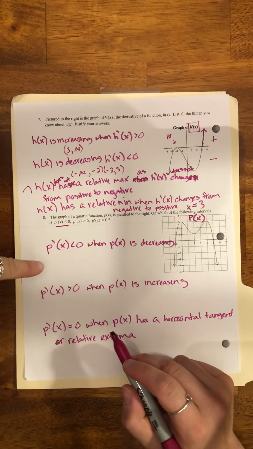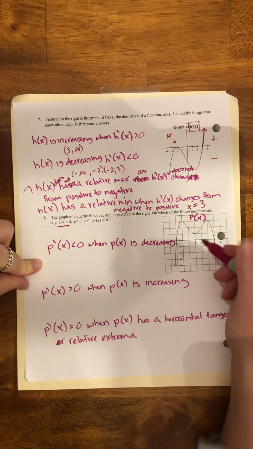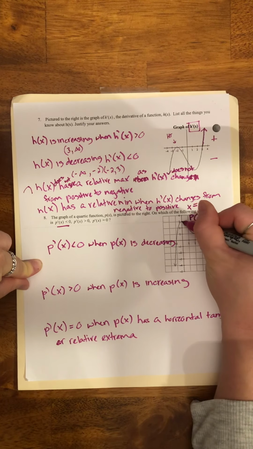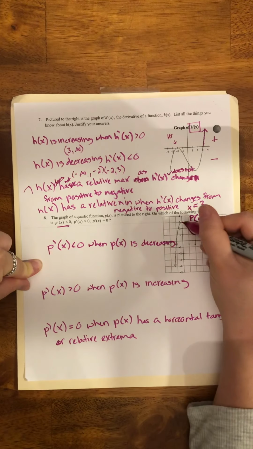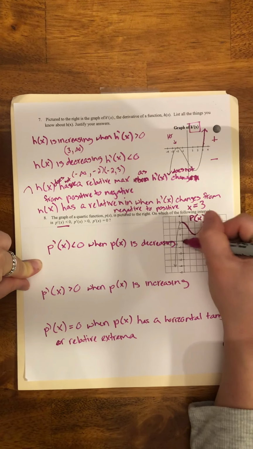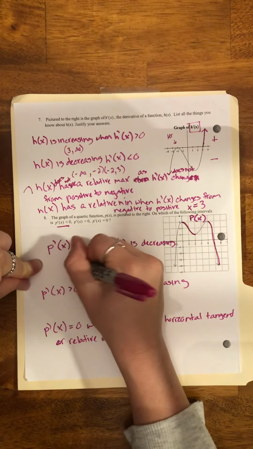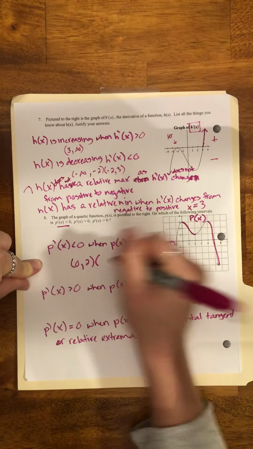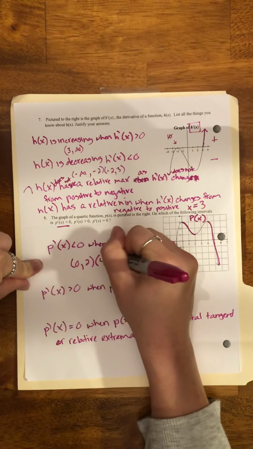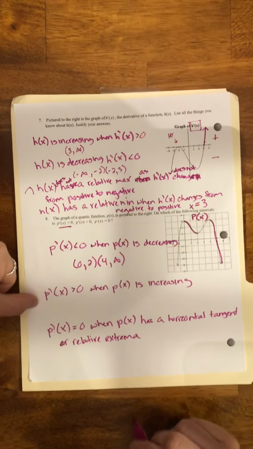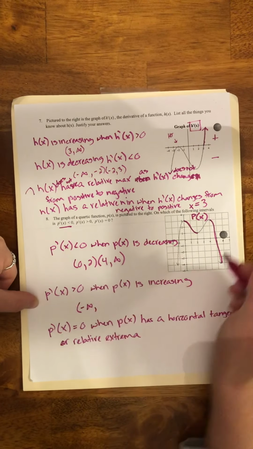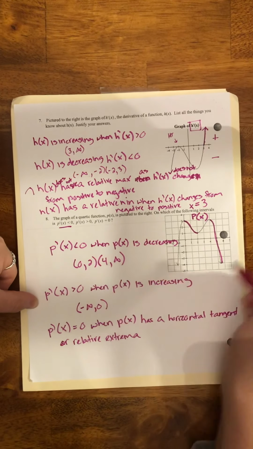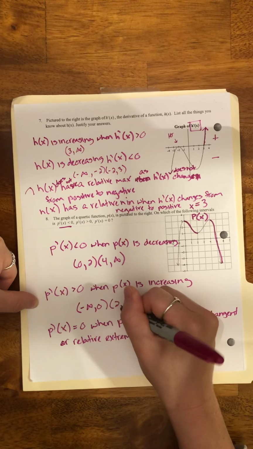Okay, first one. P prime of x is less than 0 when P of x is decreasing. So I'm looking for all the places, reading left to right, decreasing. I can see they happen here and here. So from 0, because I'm doing my x to an x value, it's from 0 to 2, and from 4 to infinity. Increasing from negative infinity to 0, and then 2 to 4.